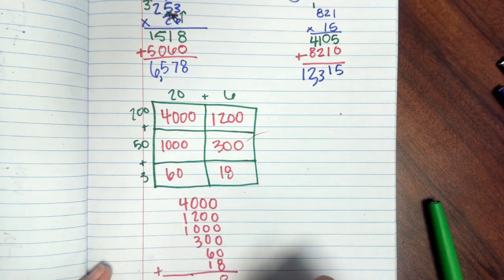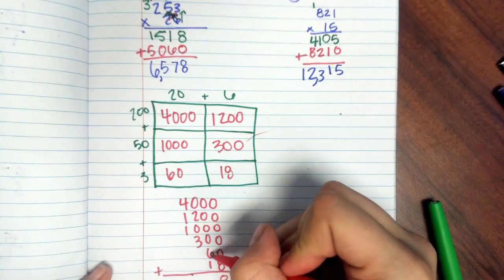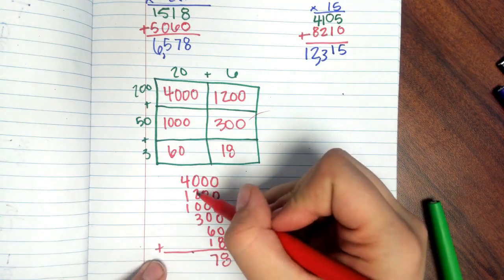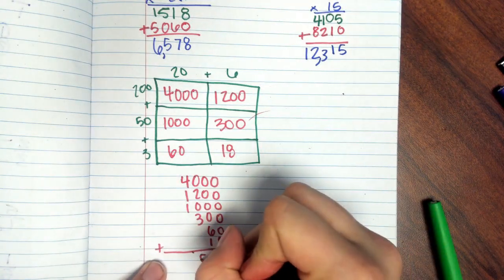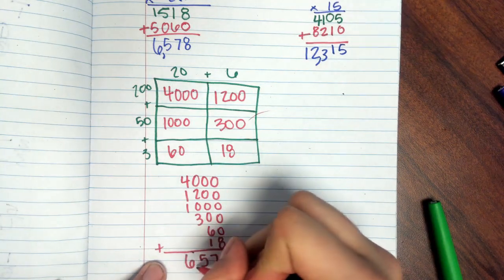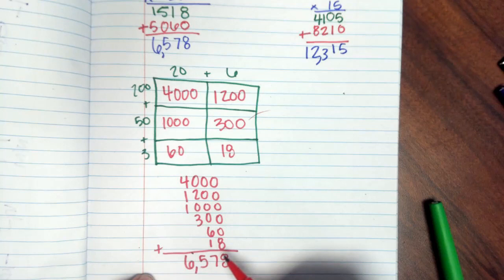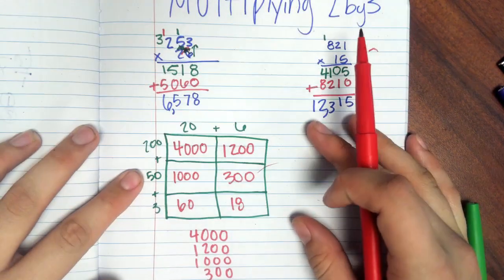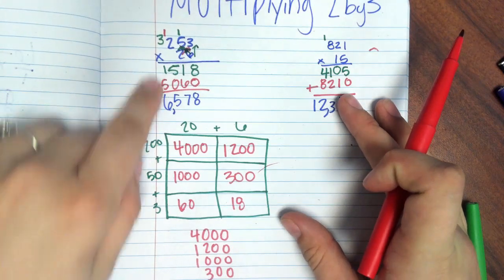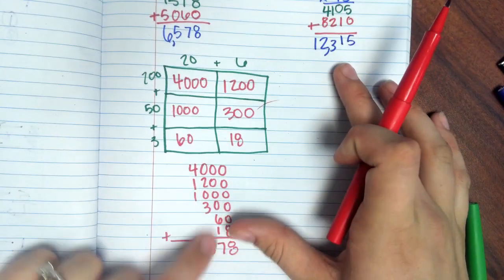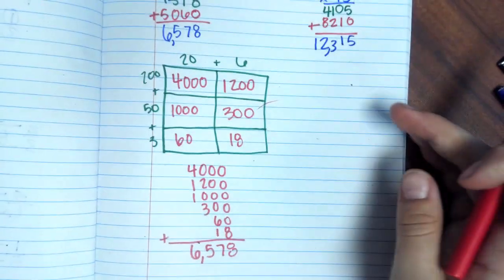First one is going to be 8. 6 plus 1 is 7. 2 plus 3 is 5. 4 plus 2 is 6. So you'll see I get the same product either way I do it. And it doesn't really matter which method works for you, as long as you're making sure you're either holding your place or you're lining your numbers up. Those are the most common mistakes that 5th graders make.